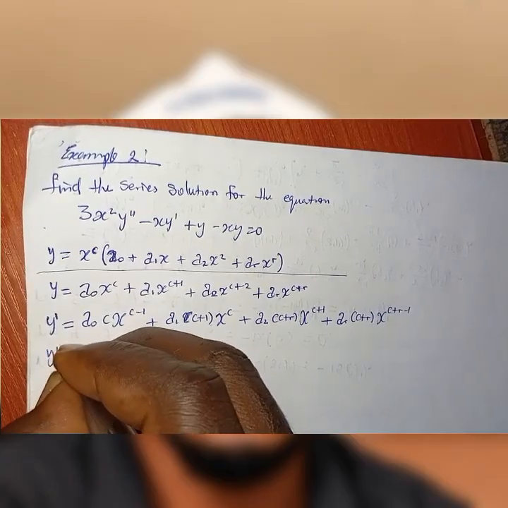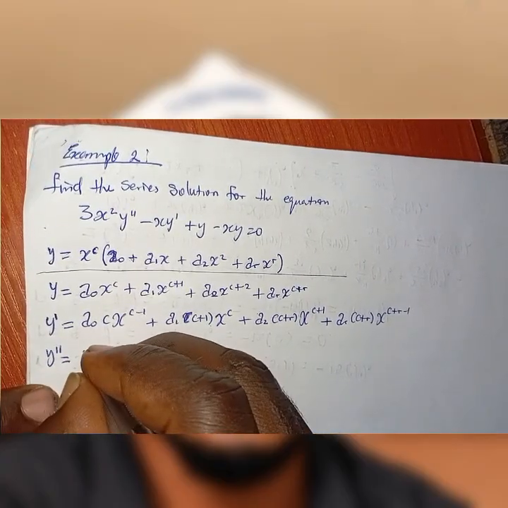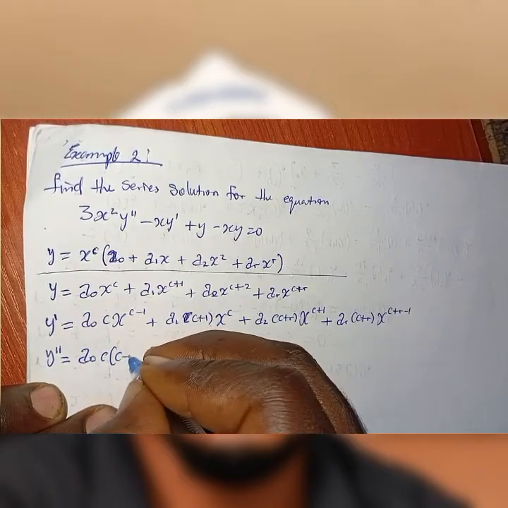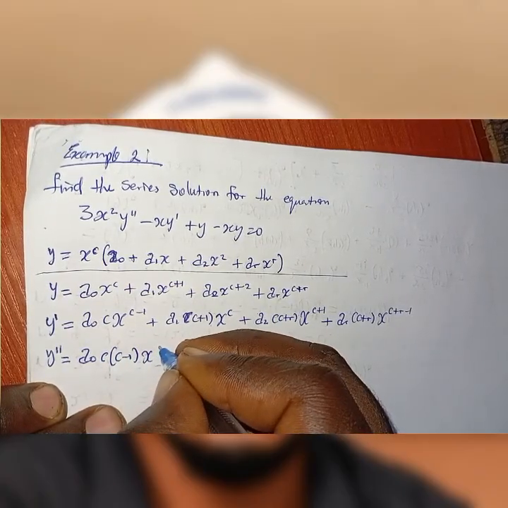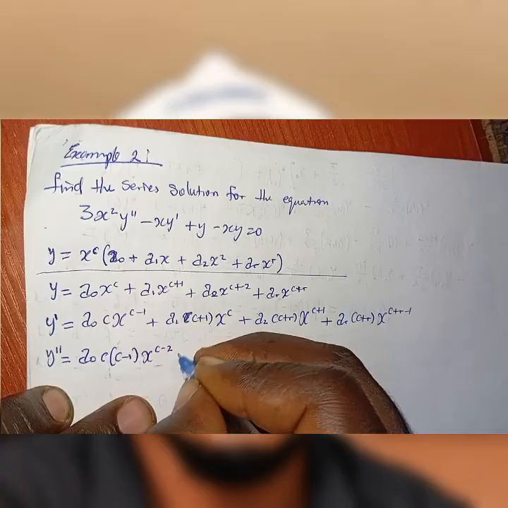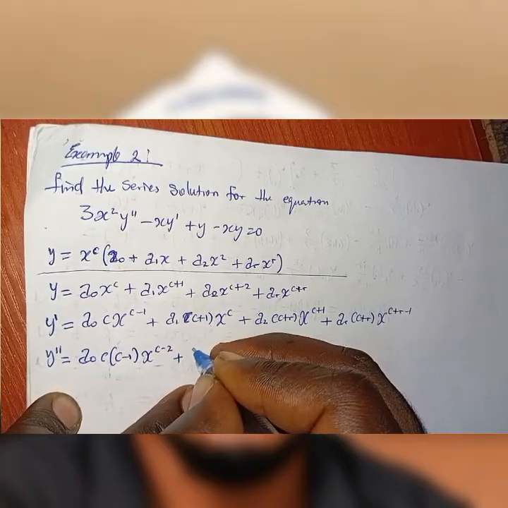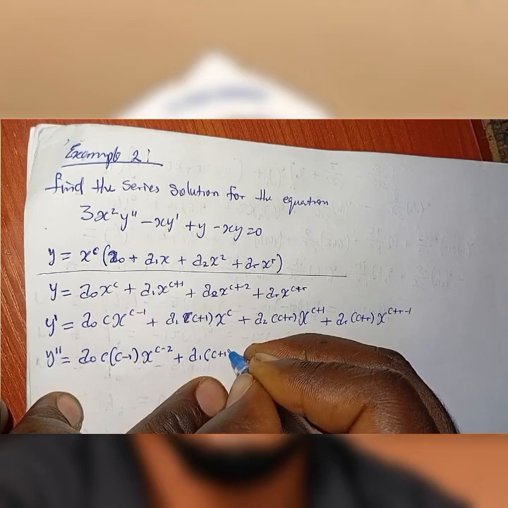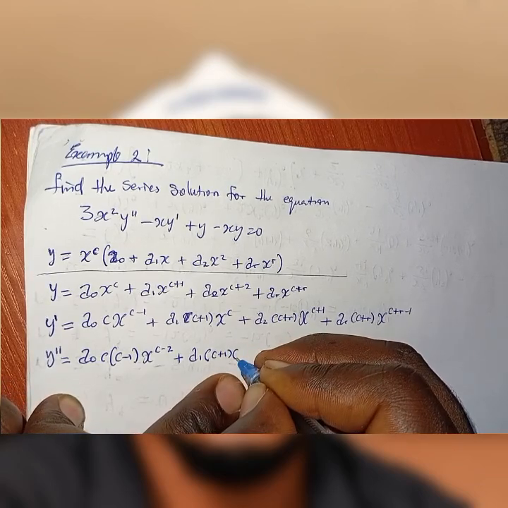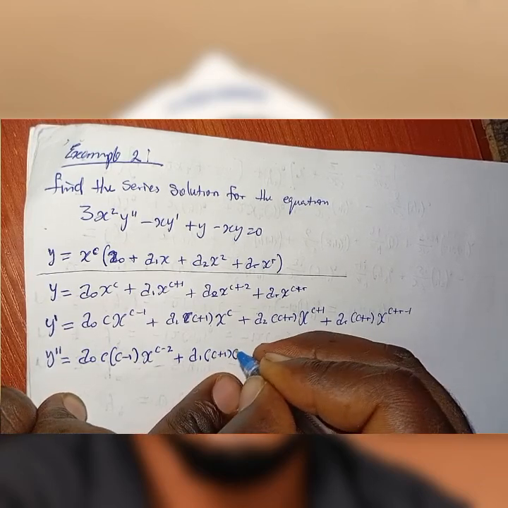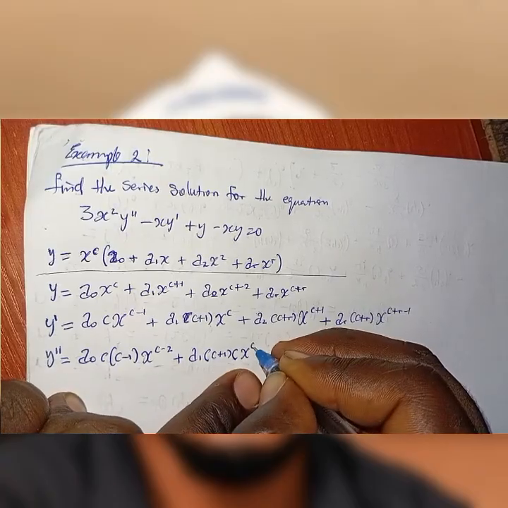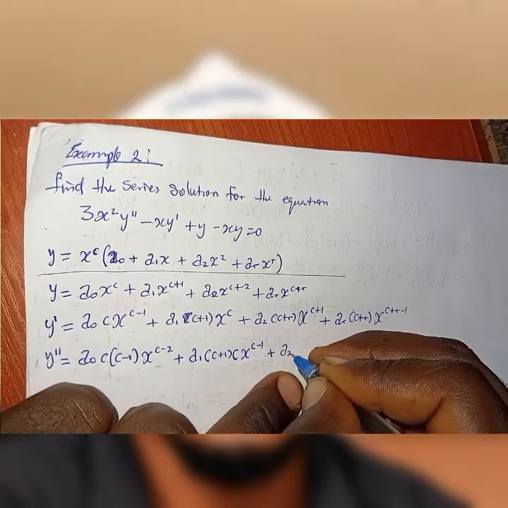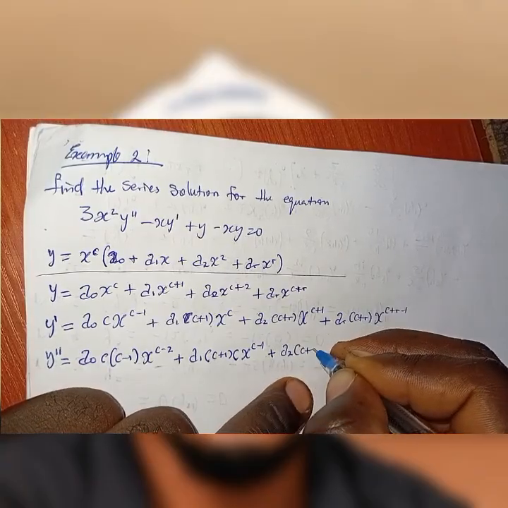And for y prime prime, it will be A naught c minus 1 x raised power c minus 2 plus A1 (c plus 1) c x raised power c minus 1 plus A2 (c plus 2).